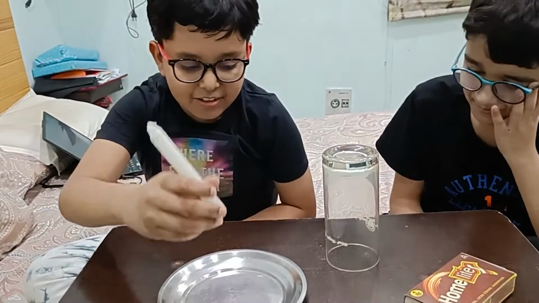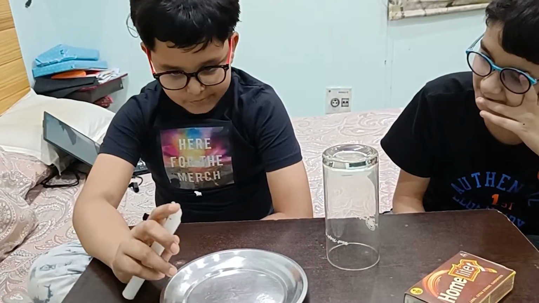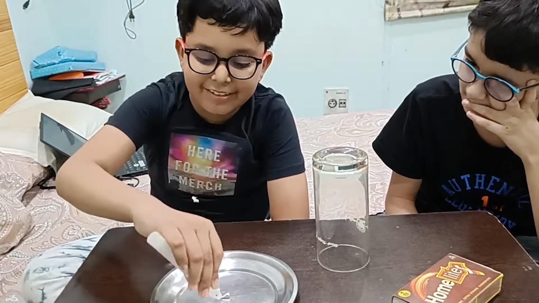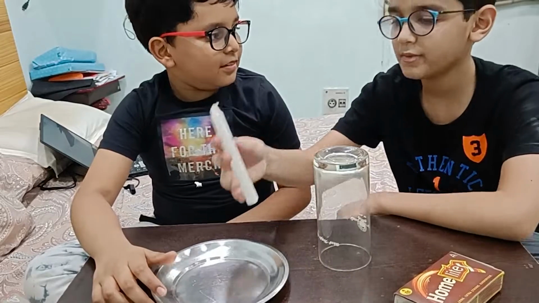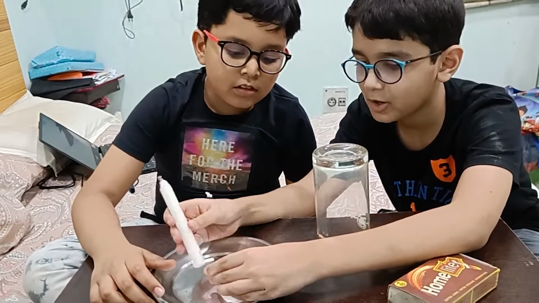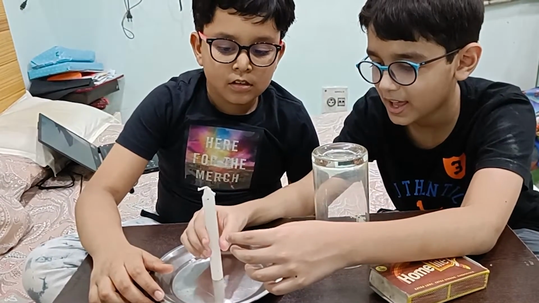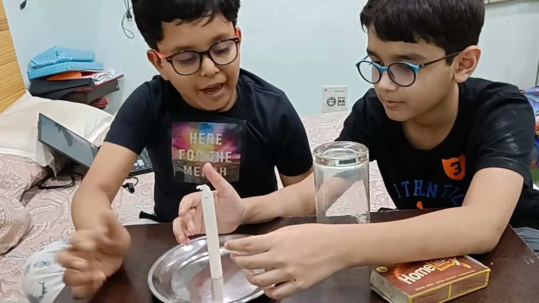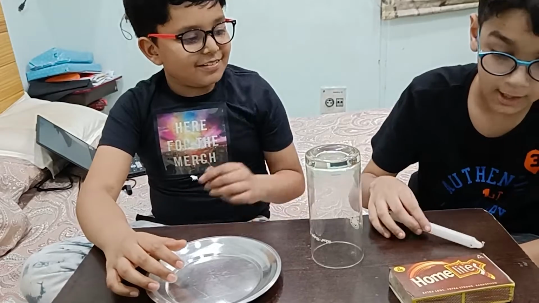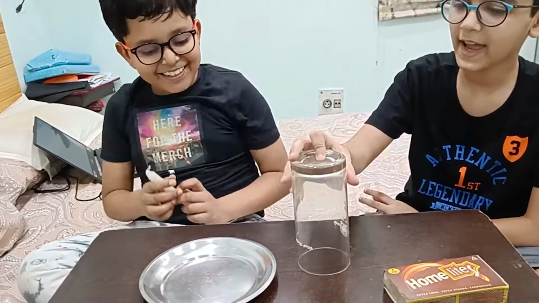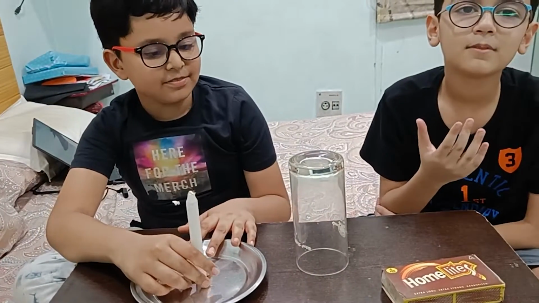Okay, now let's start doing it. So first we need to stick this. Let's just keep it like this. So what he means is we just take the candle to the bottom, because as you can see, our candle here is not balanced. It just can't balance itself. Stupid candle.